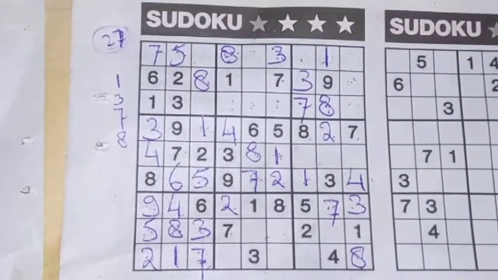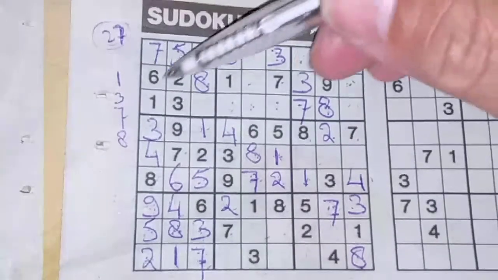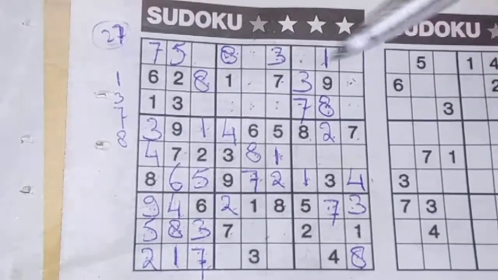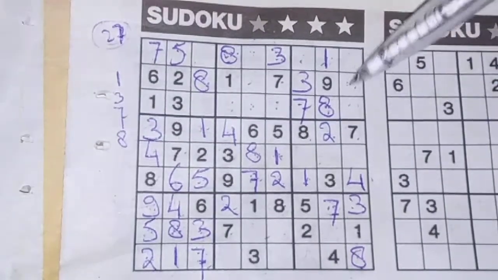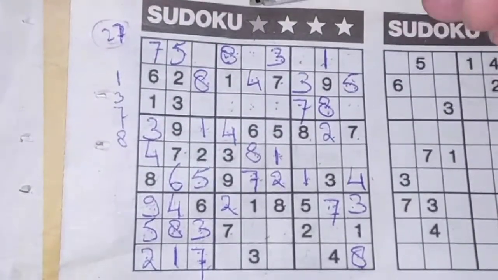Yes, number 4. And now 2 numbers left in the second row. Those numbers are the 4 and the 5. We see here 4, no 4 there. 4 should be here, and the 5 goes there.